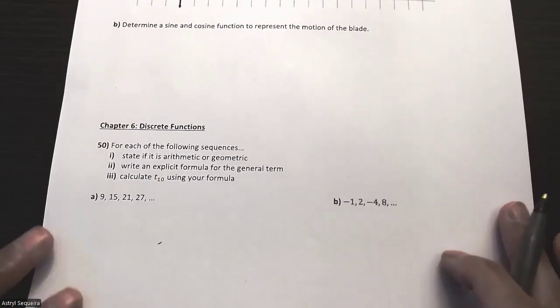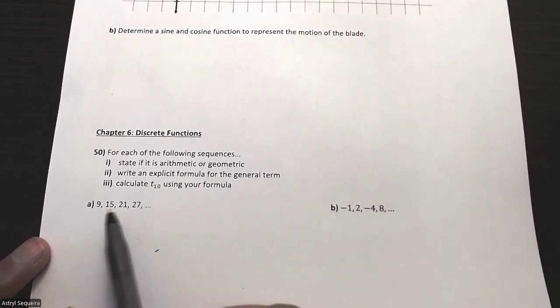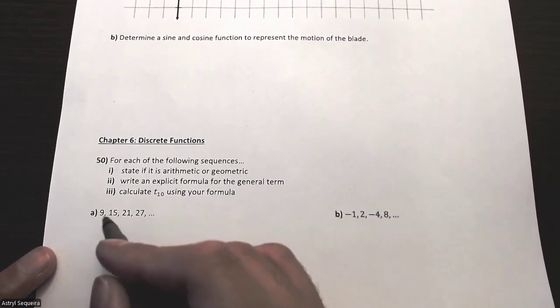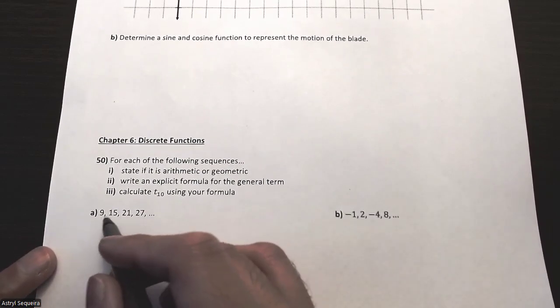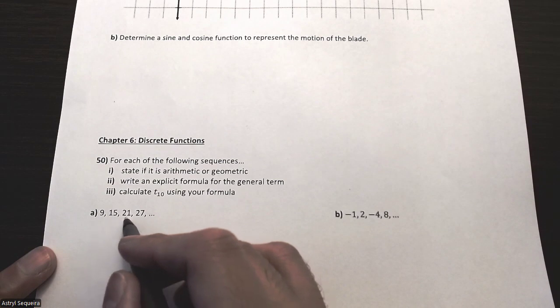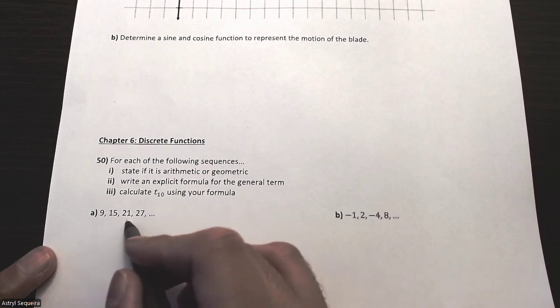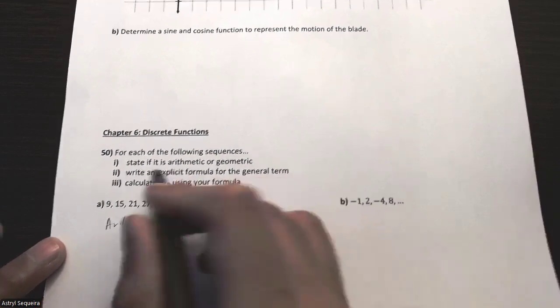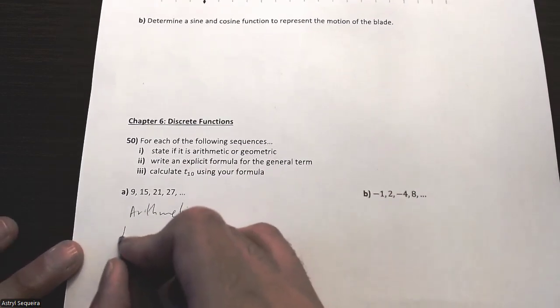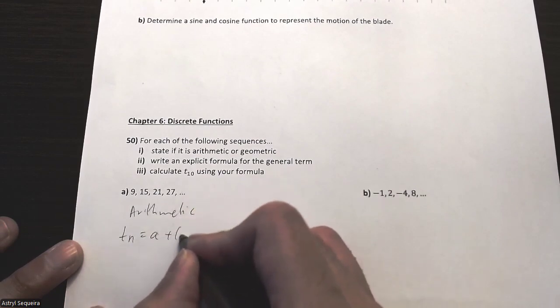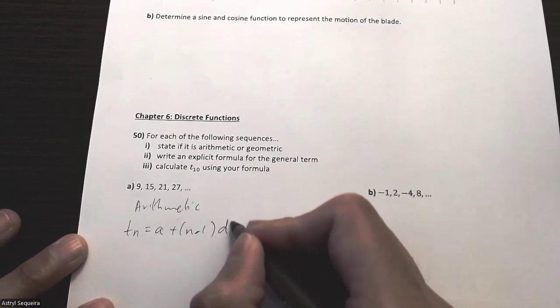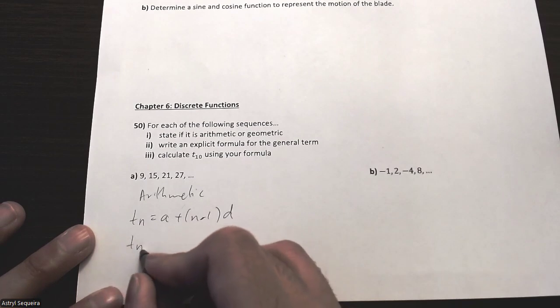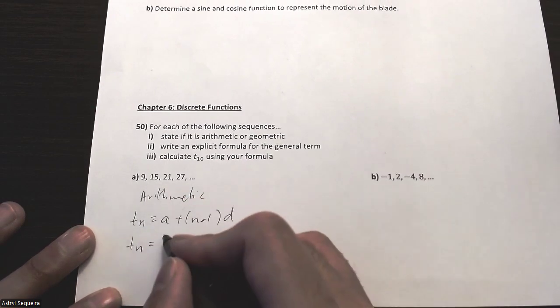Okay, next chapter is discrete functions. State whether the following series is arithmetic or geometric. This one is definitely arithmetic because it's going up by 6 every time, right? The explicit formula: Tn equals a plus (n minus 1) d. Tn equals, my first term is 9.